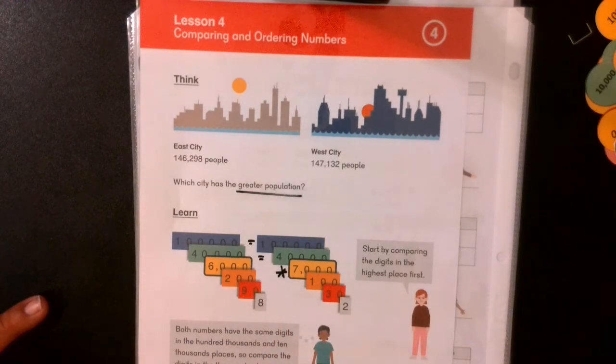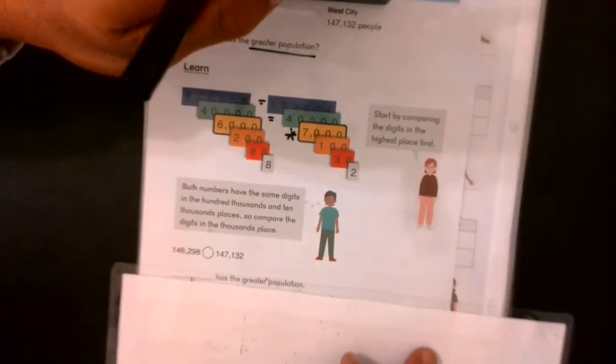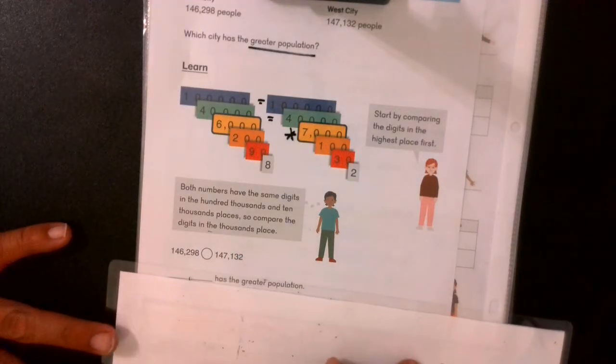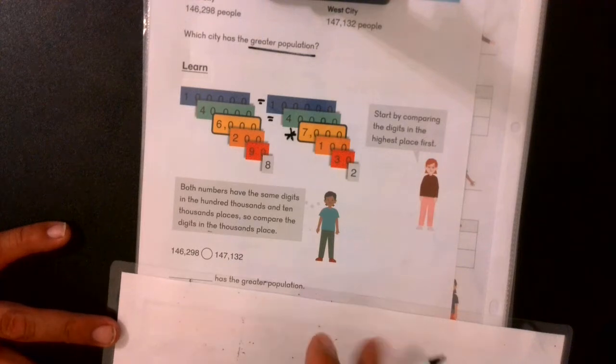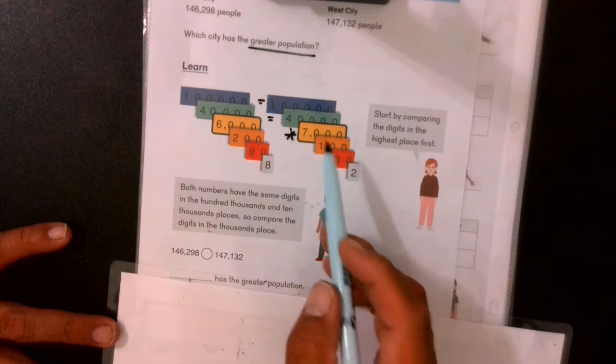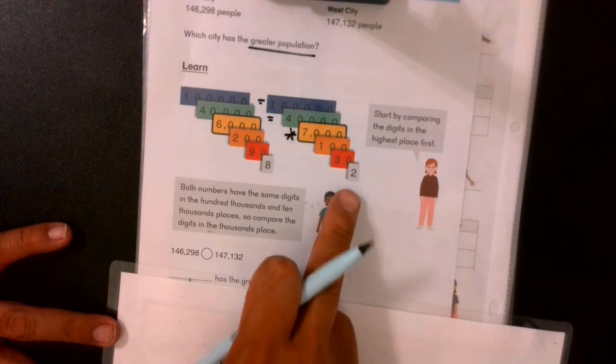So let's take a look at what it says here. Both numbers have the same digits in the 100,000s and in the 10,000s. So compare the digits in the thousands place, and that's what we did. Now, which one of these two is going to be the biggest? We already compared the 100,000s and the 10,000s, now we have the thousands, right? It's going to be the number on this side.